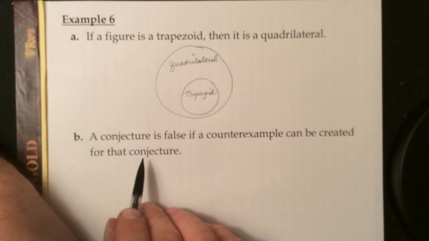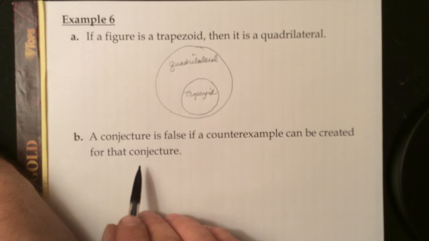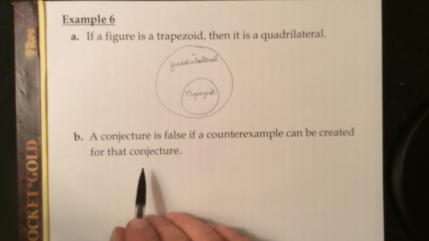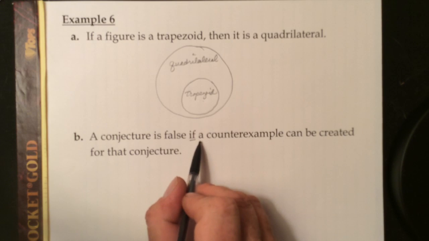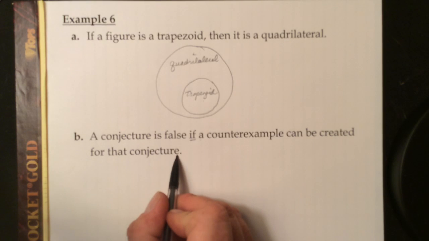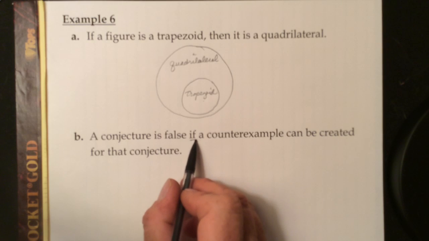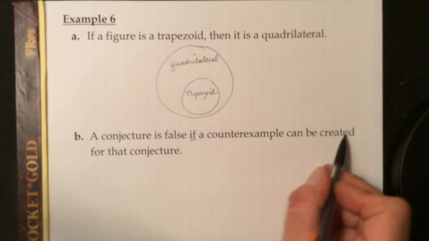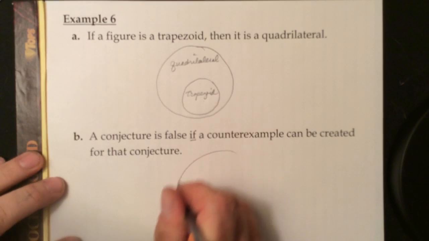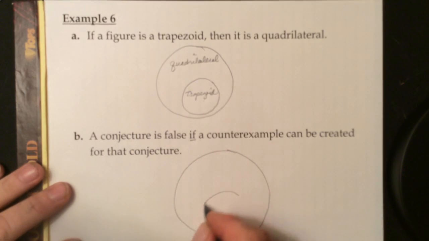B, a conjecture is false if a counterexample can be created for that conjecture. Now this one kind of can be challenging to your mind if you're not careful. The English language is very complex, and this sentence is written a little differently. We're used to seeing the if or condition at the beginning, but they put the if right here in the middle of the sentence. So the condition comes after the if. So a counterexample can be created for that conjecture is the condition. So we could rewrite this if we wanted to. We could say if a counterexample can be created for that conjecture, then that conjecture is false. So anyway, just remember that, to look for the condition.